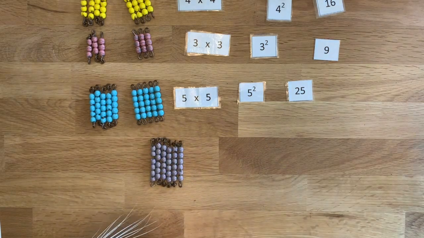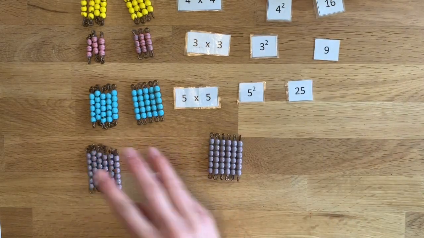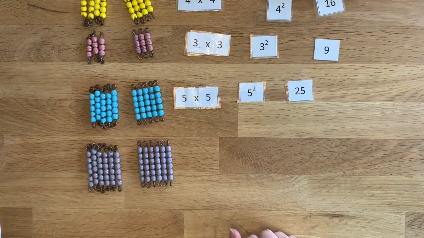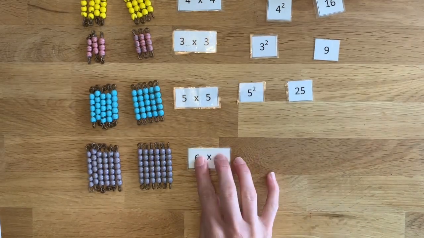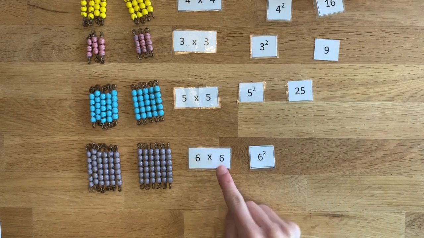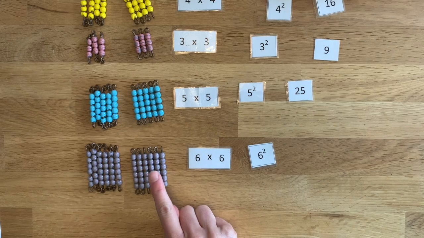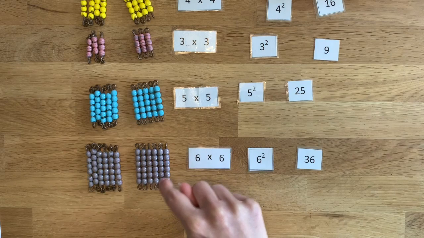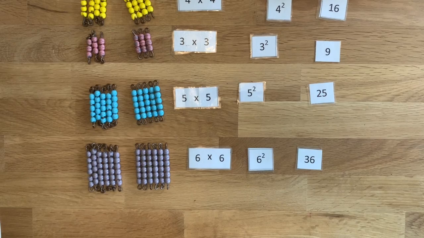Okay, we made a 6 square. Did you know that the short chains made squares? Wonder what the long chains make. So what do we have here? 6 times 6, yep. And that's the same as 6 squared. 6 times 6 makes a square, and that's why we put that little 2, because it means squared. And that equals 36. If we counted up all the beads in there, that would equal 36.